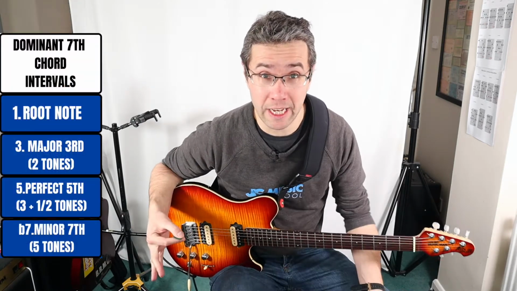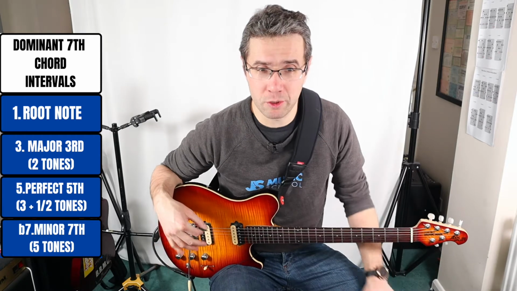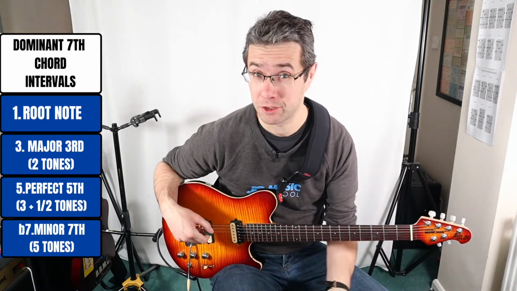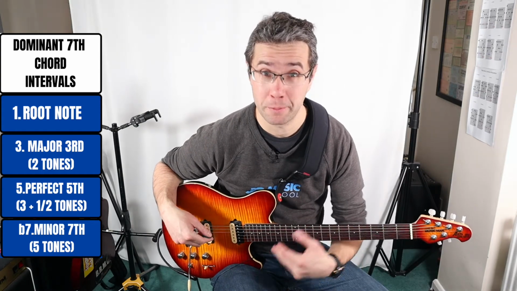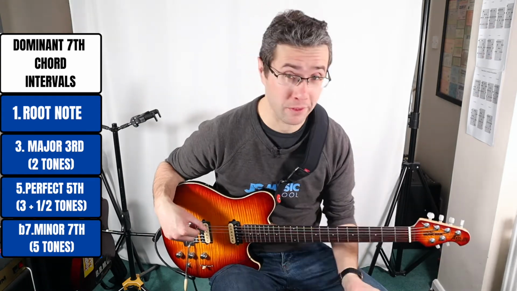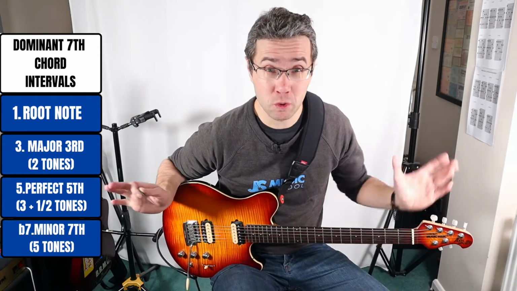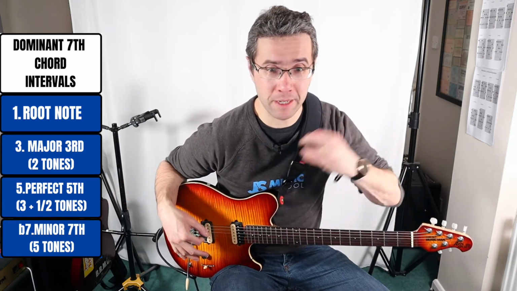Okay, so what we'll do first is work out the intervals. So what is a dominant 7th chord? A dominant 7th chord is a major triad, so that's a root note, a major third, which is 2 tones, a perfect fifth, which is 1.5 tones on top of that major third, and a minor 7th. So this is the main difference between a dominant 7th and a major 7th.